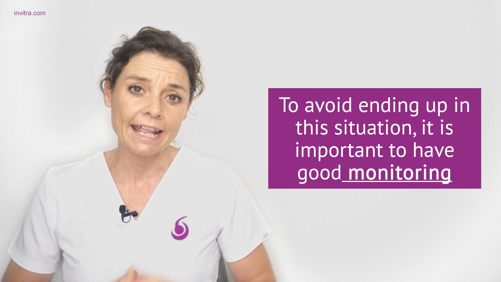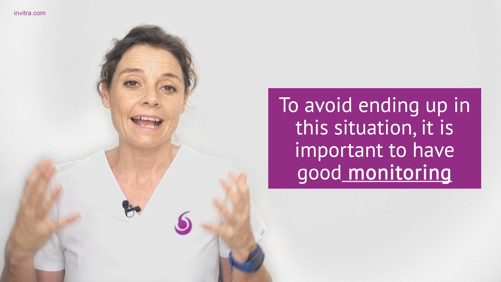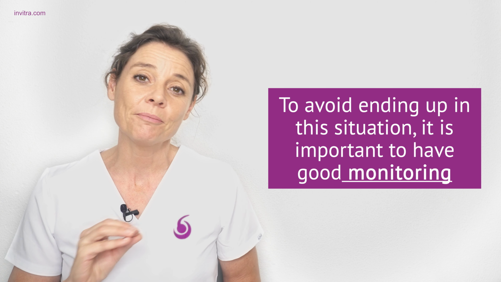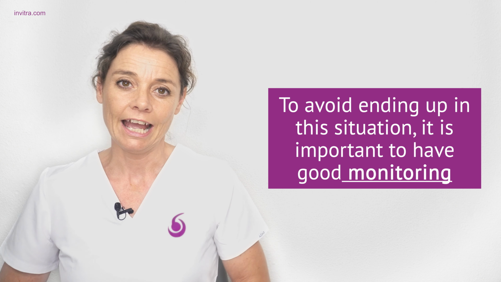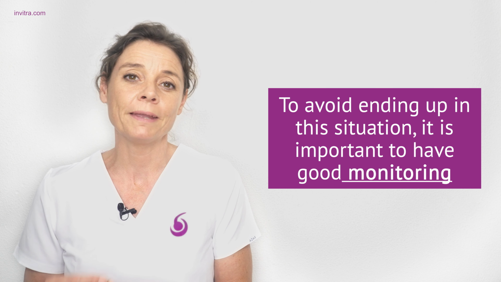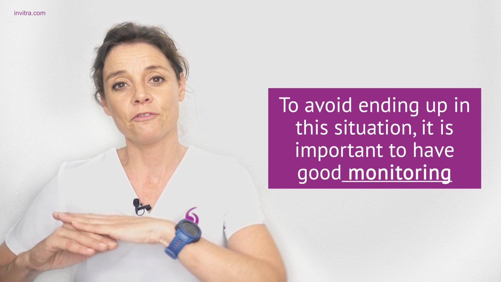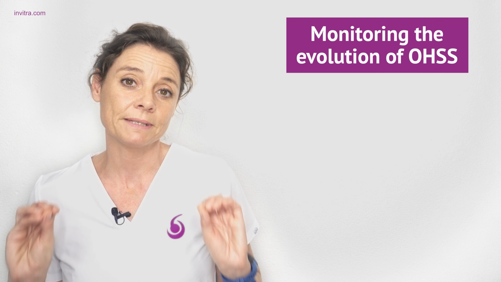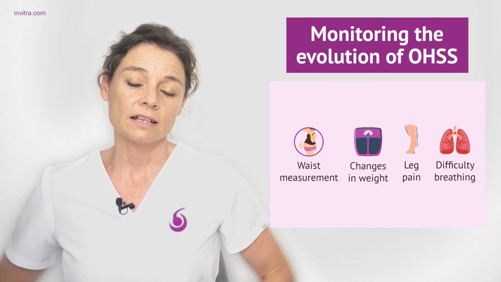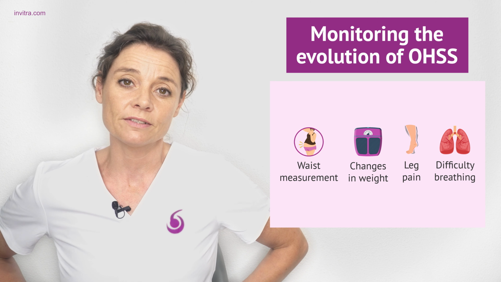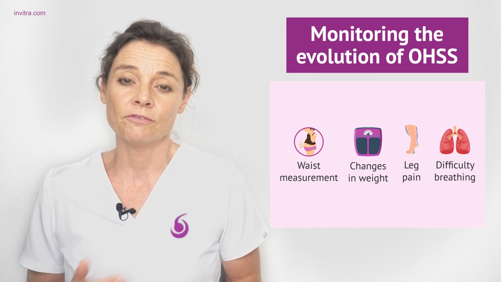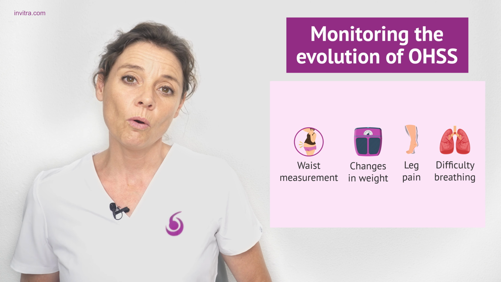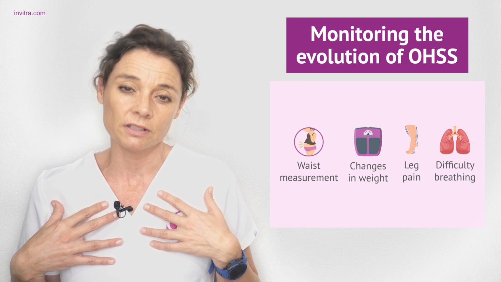These things, fortunately, are very uncommon, but to avoid ending up in this situation, it is very important to have good monitoring. A good monitoring procedure will pick up any problems early and therefore help us minimize the risks that may affect the patient. Things to pay specific attention to are a sudden increase in your waist size and volume, increased volumes of urination, any pain, especially in the legs, or any breathing problems or difficulty in breathing.